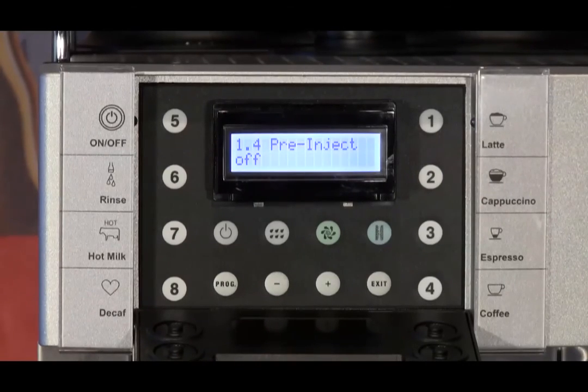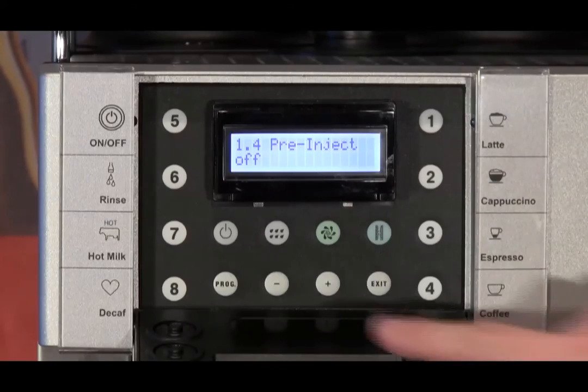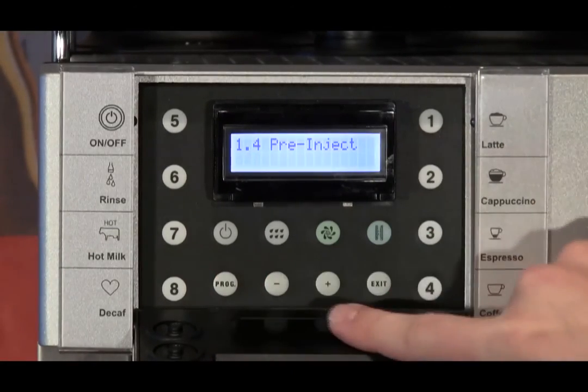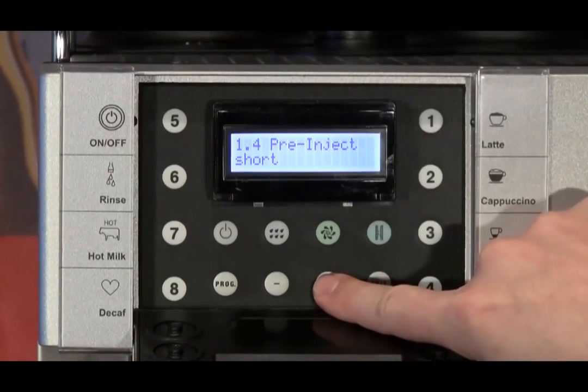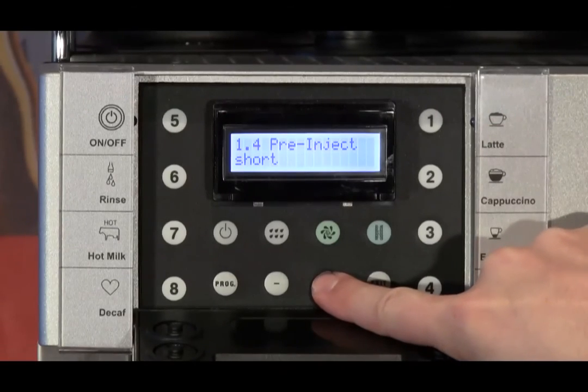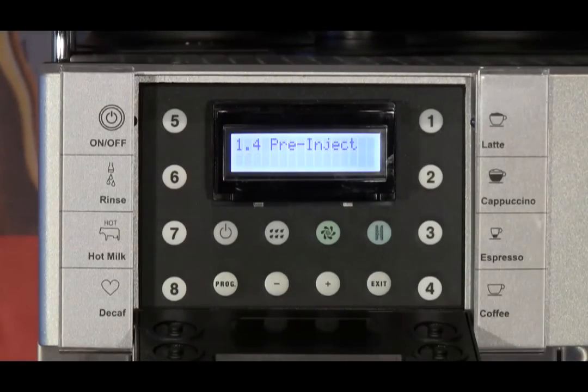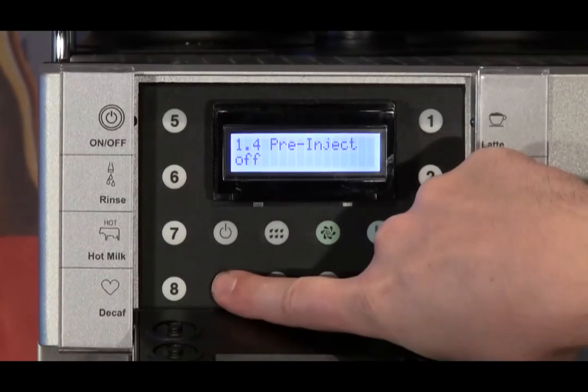Currently the latte has the pre-inject turned off. If I want to enable pre-infusion, press the prog button. I can have a short pre-infusion time, a long pre-infusion time, or I can turn it off. Save the change by pressing the prog button.